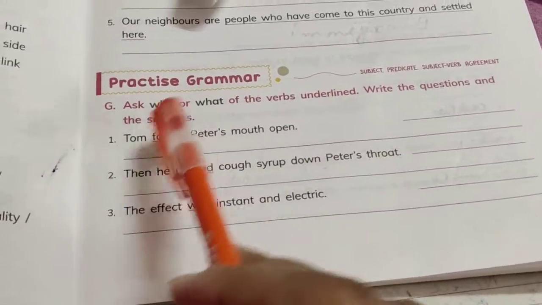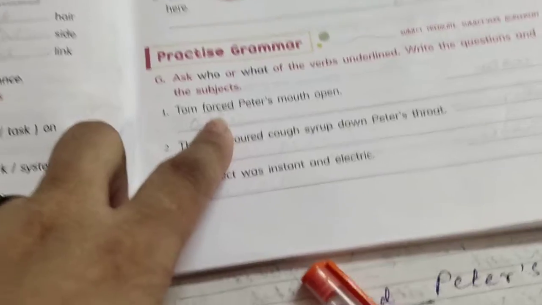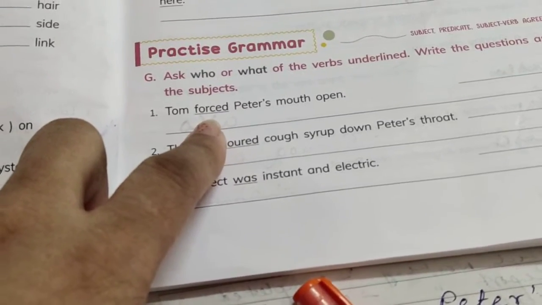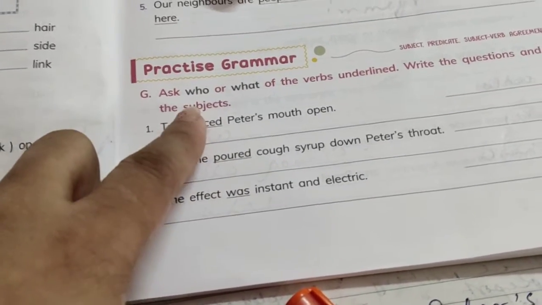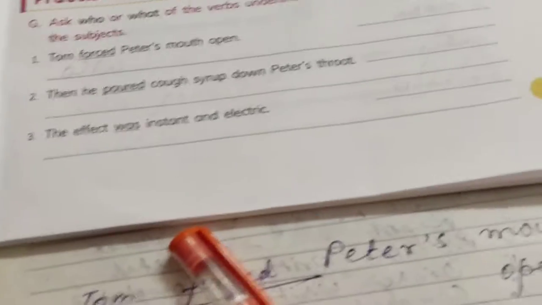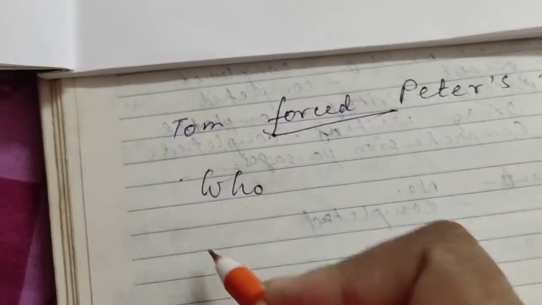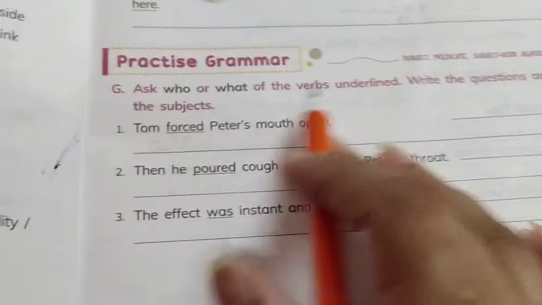So write down the subject here. Which subject do you want to write? These are the subjects, na? Who is the subject? What is the subject? Because you are questioning this verb, and you are getting an answer. And which is that answer? Who. That means who is the subject here. Okay. So first you will write the subject, who. Then you will make the question.